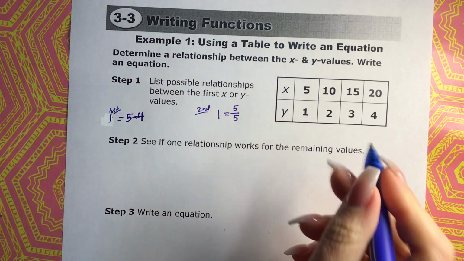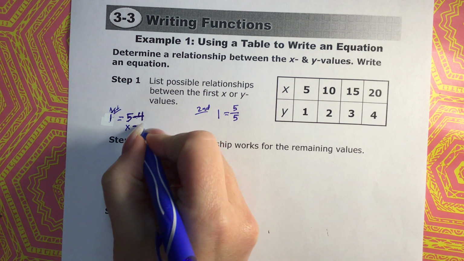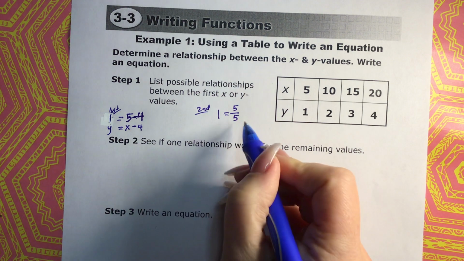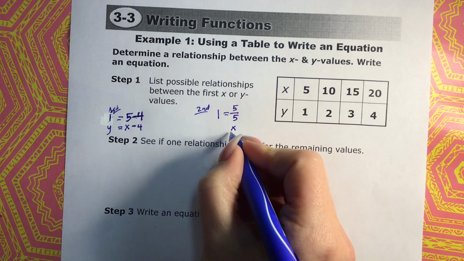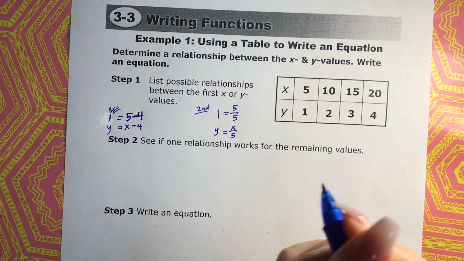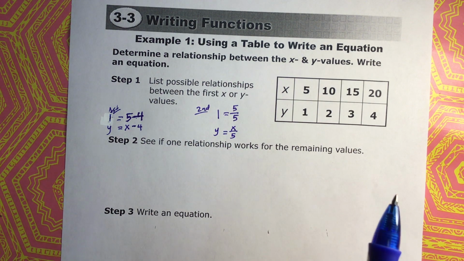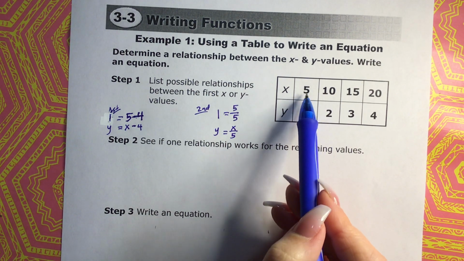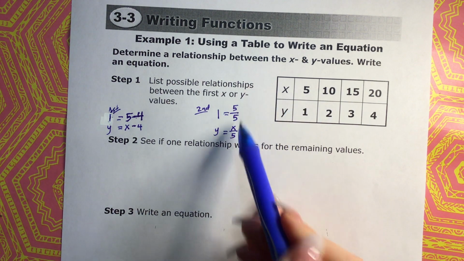So what do we have here? We have our x value, and then we subtract 4, and then we end up with our y value. And then what do we have here? 5 is our x value, divided by 5, and then we end up with our y value, 1, okay? So that's kind of what we're doing with both of these options. We have figured out what the relationship is between 5 and 1. 5 gets smaller, and it can either get smaller through subtraction or through division.